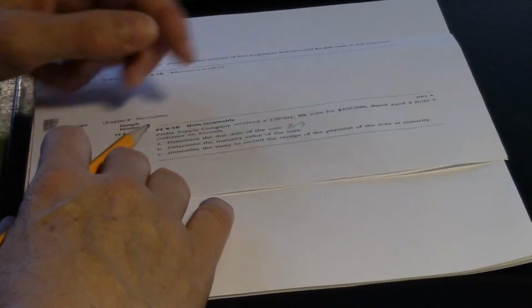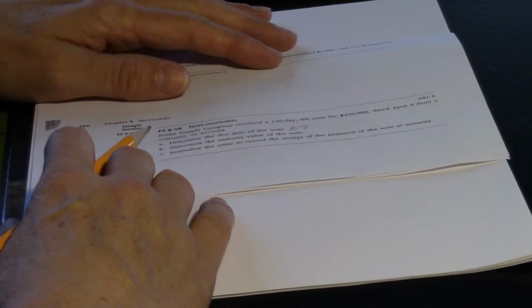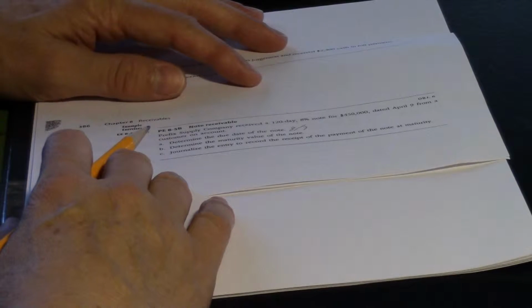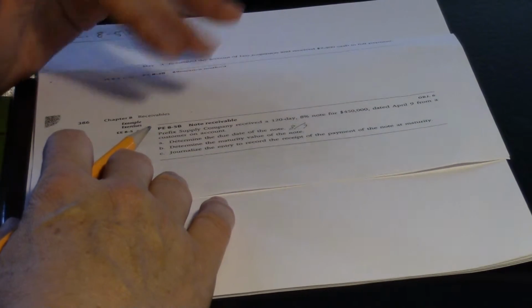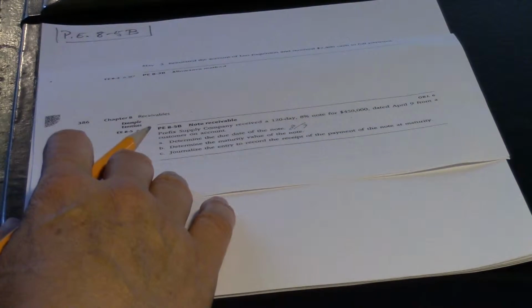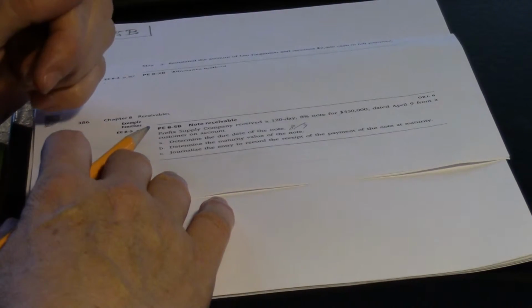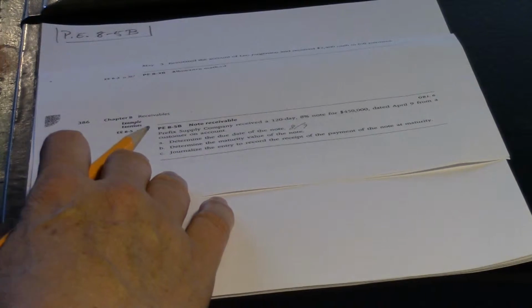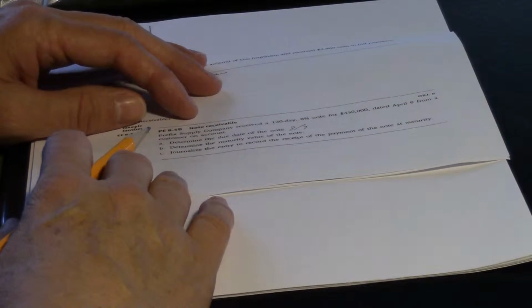I needed 7 out of August, so 8-7 is the actual due date. But on exams, I'm just going to tell you this is a 90-day note, a 30-day note, whatever it is. So you won't actually calculate due dates.